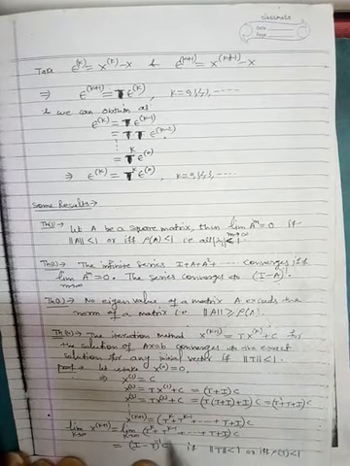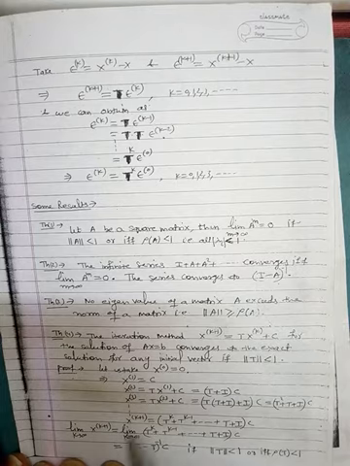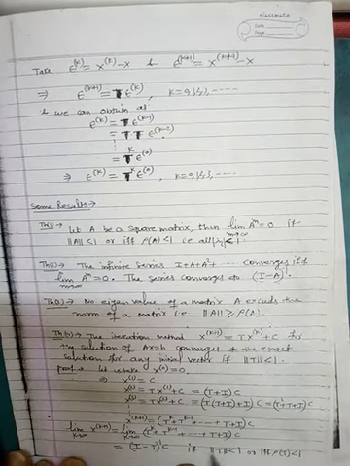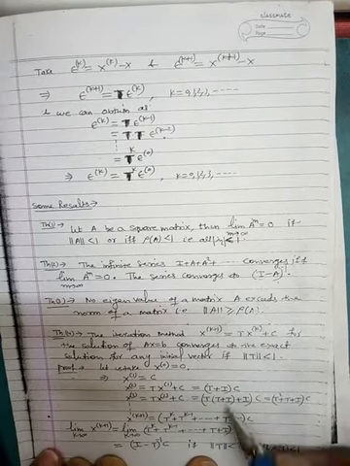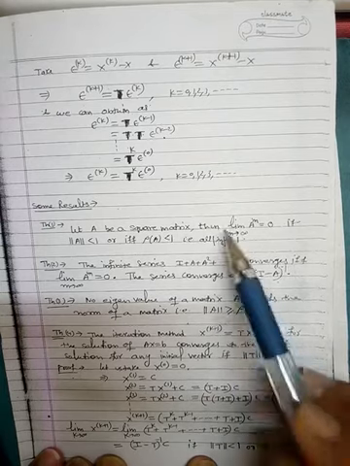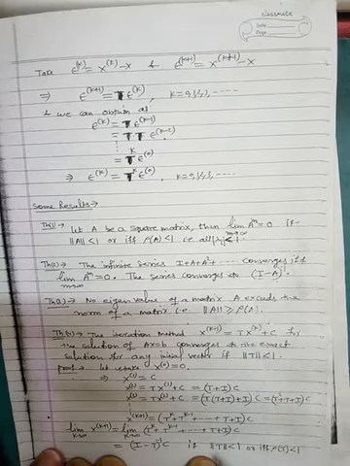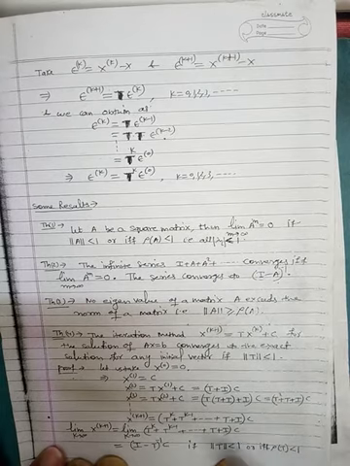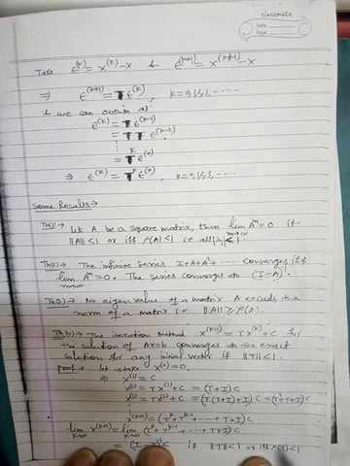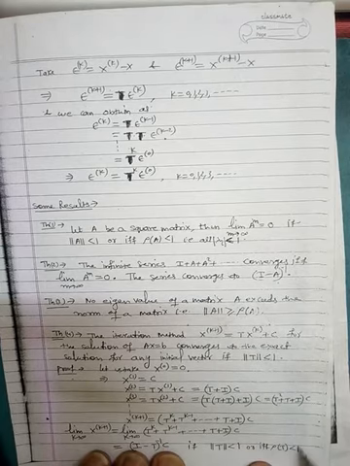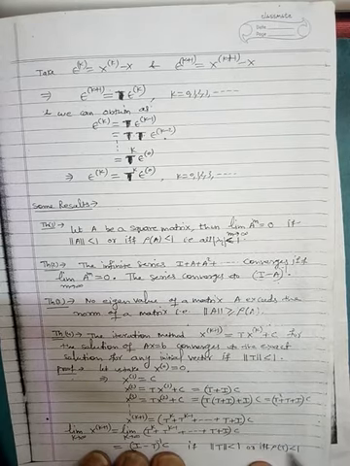But here, in place of A in theorem number 2 we have T, so the norm of T should be less than 1. Norm of t means spectral norm, that means the largest eigenvalue of t should be less than 1. So rho(t) less than 1.